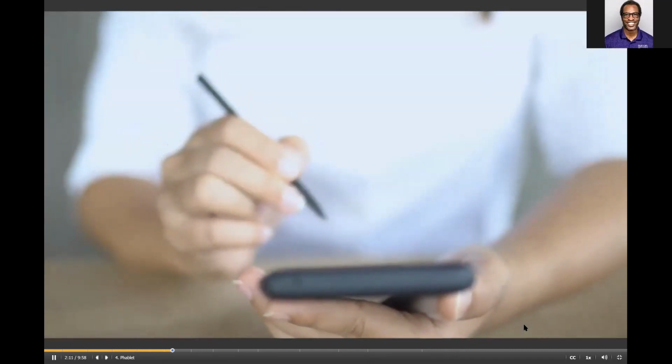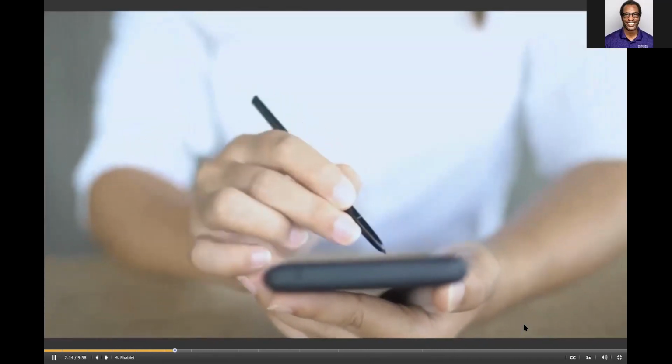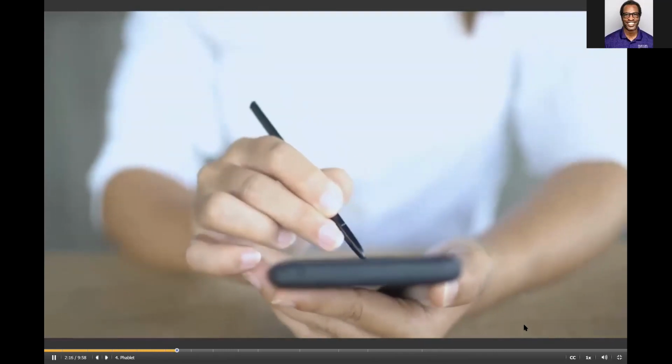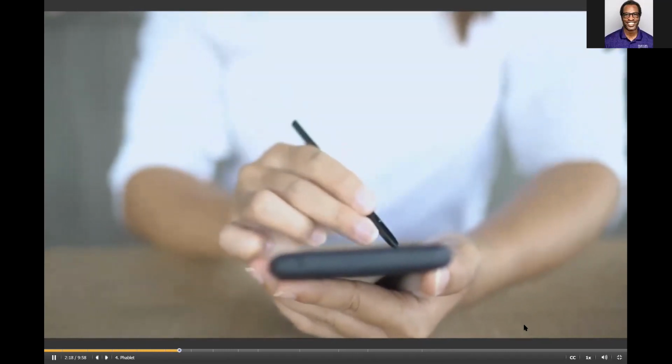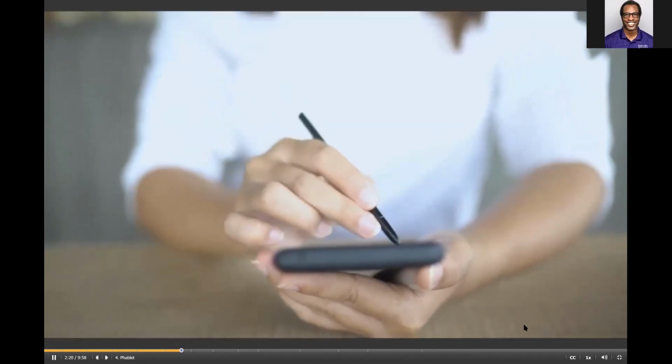Most phablets are able to use special stylus pens to interact with the device. This allows for more accurate screen tapping for things like writing notes, drawing diagrams, or navigating apps.